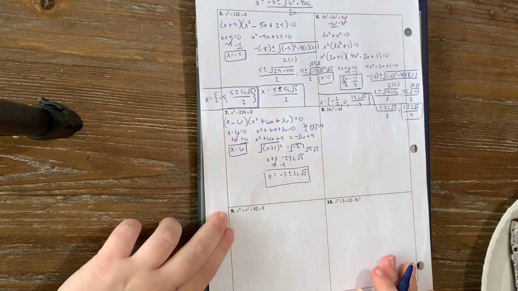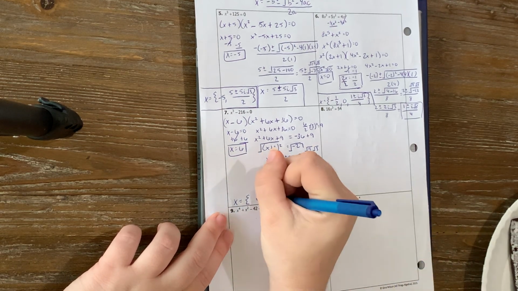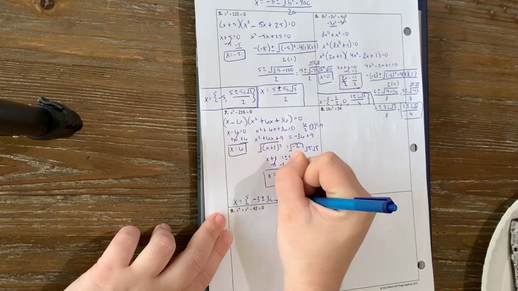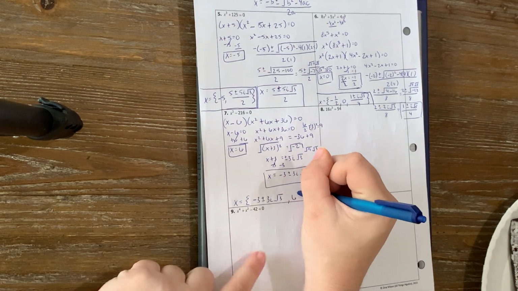Okay, so then we want to write our solution set. So negative 3 plus or minus 3i square root of 3, and then the other one is 6.